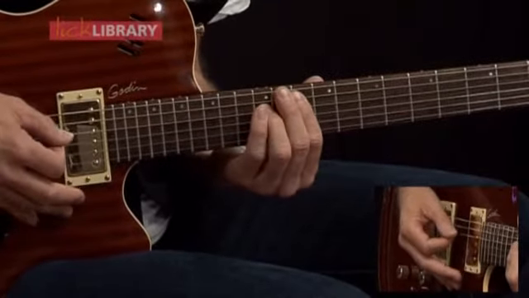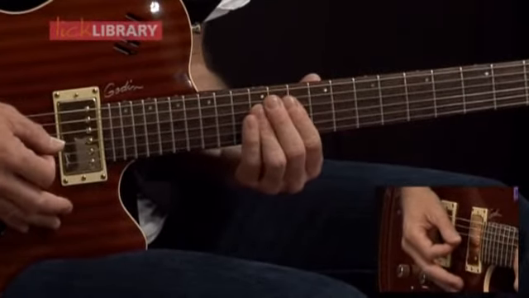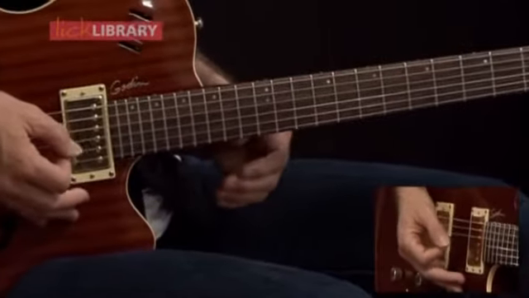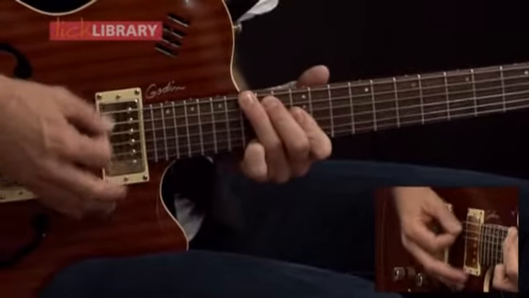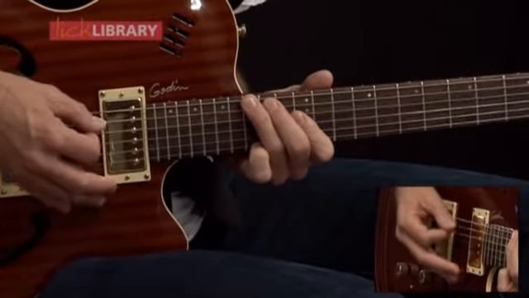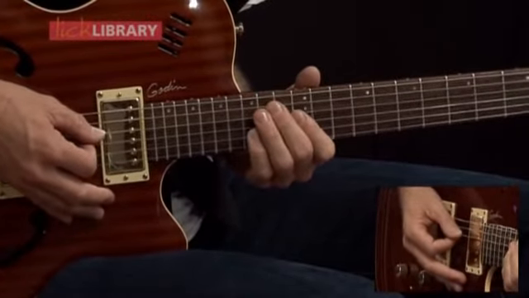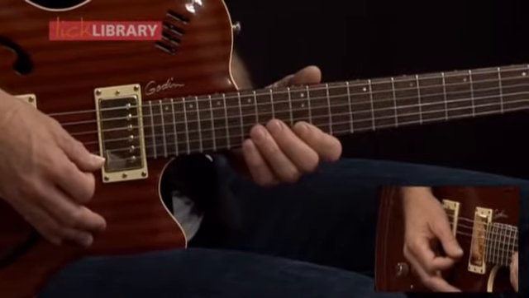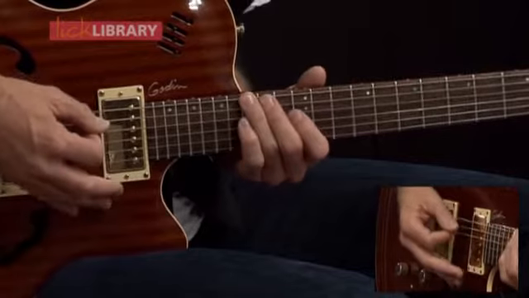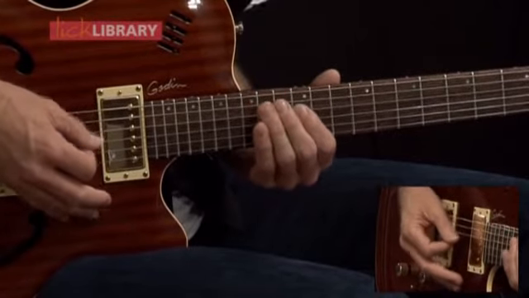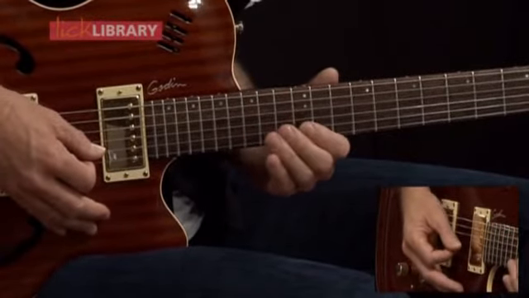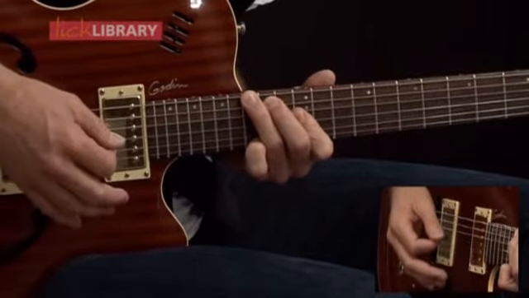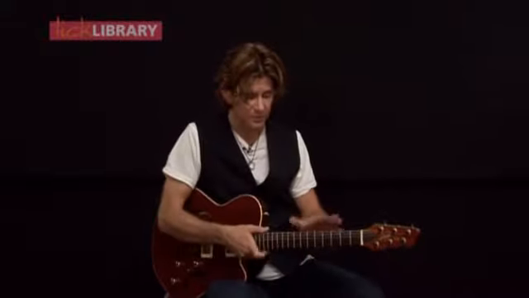So that's G, D, G, B, and D. The last chord shape, that's 1, 3, 5, 1, 3, and 1 again. G, B, D, G, B, and G. All right, so there's the 5 shapes.